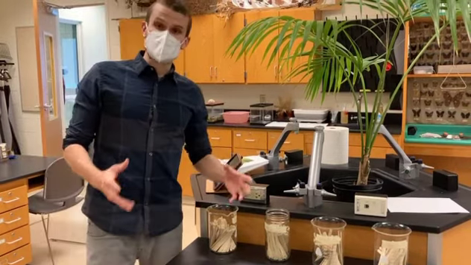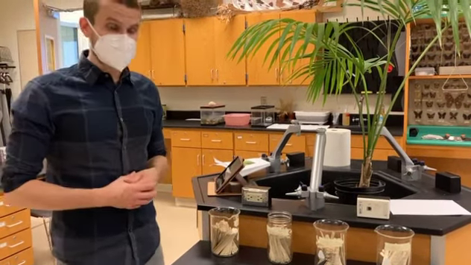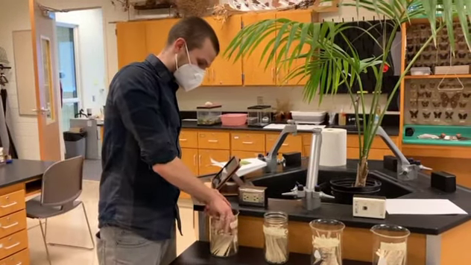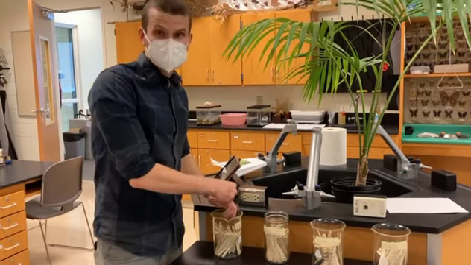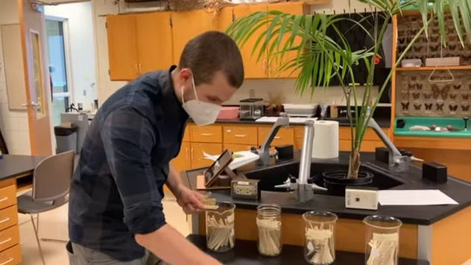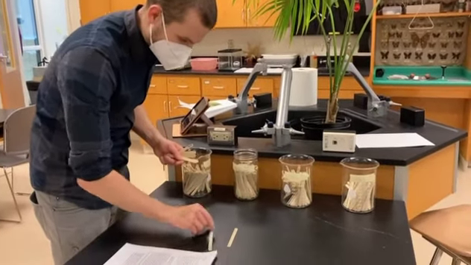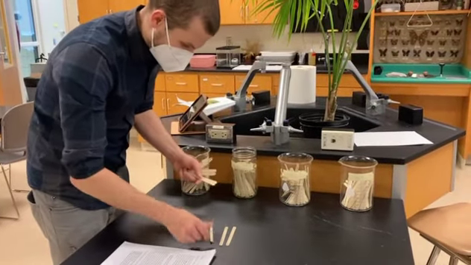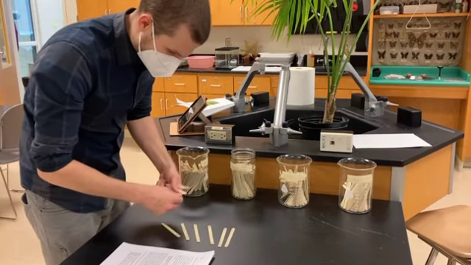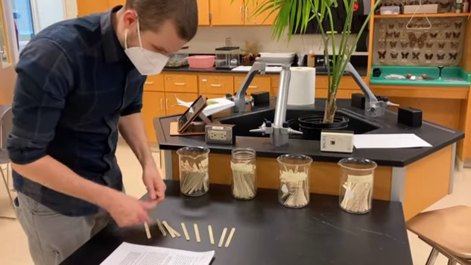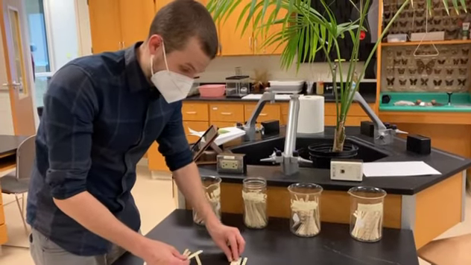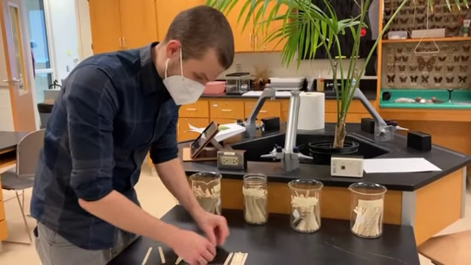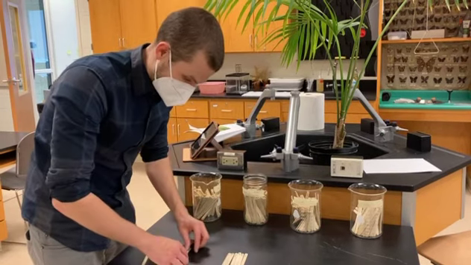So the way to accelerate that breeding process is to go to each one of these stations. They should be mixed up. And then you'll pull out 10 popsicle sticks. 1, 2, 3, 4, 5, 6, 7, 8, 9, 10. Now you're going to want to grab these real quick and jot down the phenotypes that you see on here.